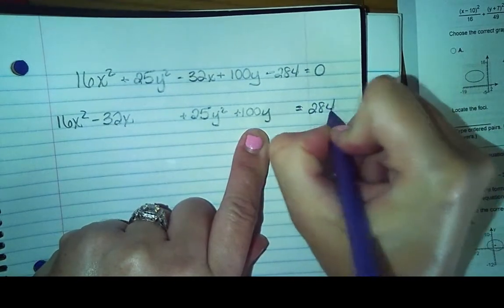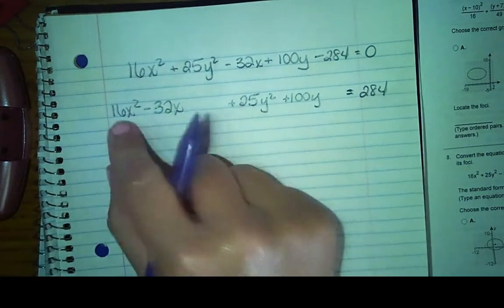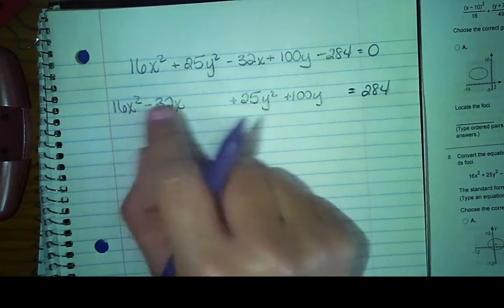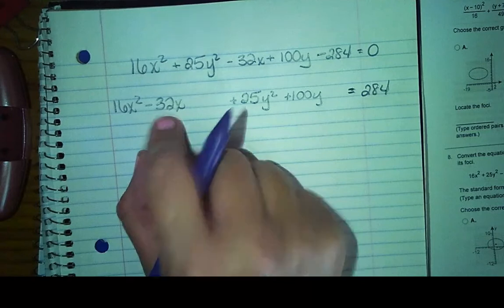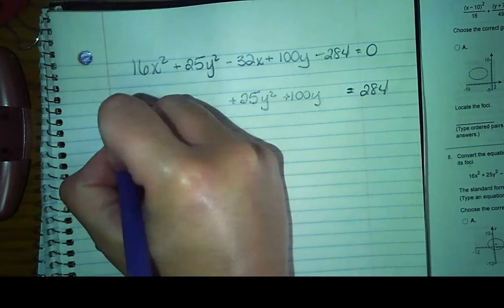So he's a positive 284. Now, we're going to complete the square, okay? The issue is to complete the square, I want my lead coefficient to be 1, and I want my middle term, or what's going to be my middle term, to be even. So that's good, that's not. So I need to factor out a 16.